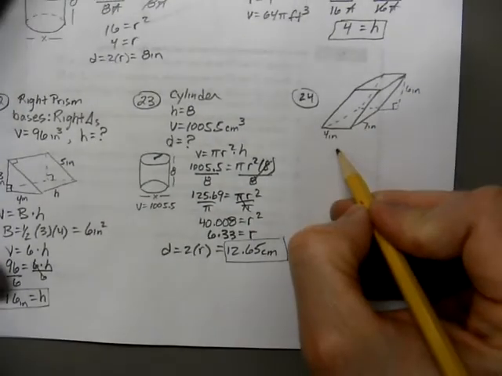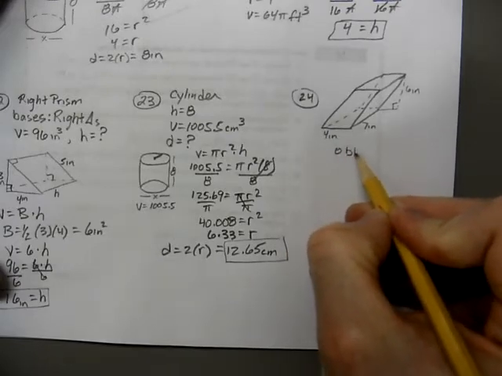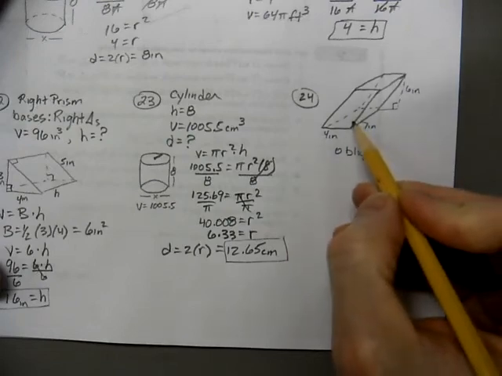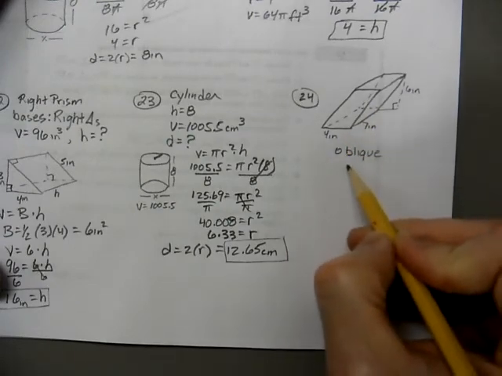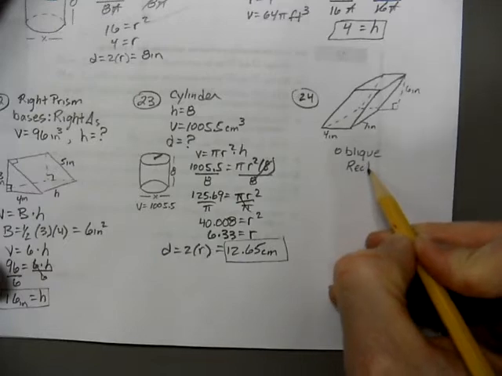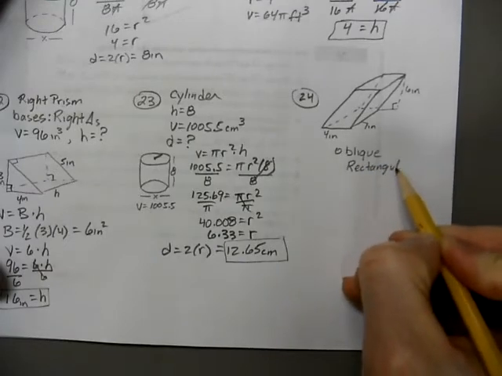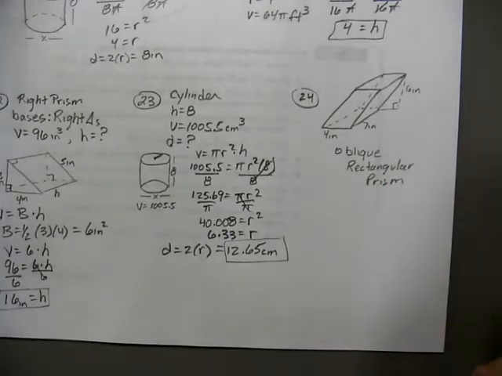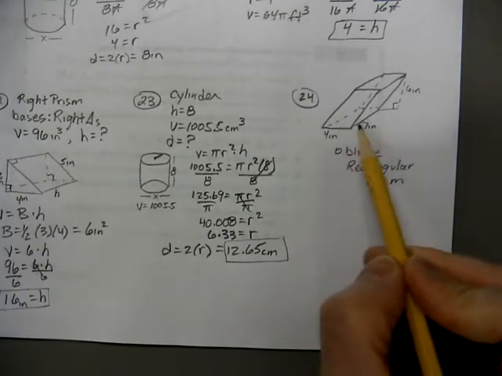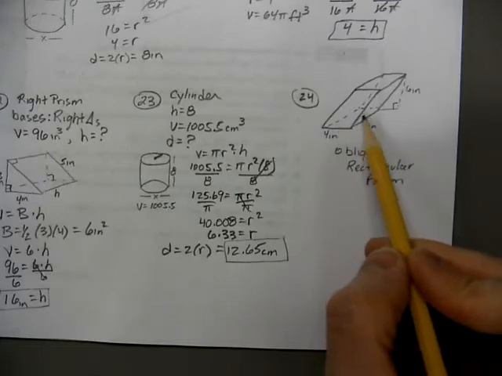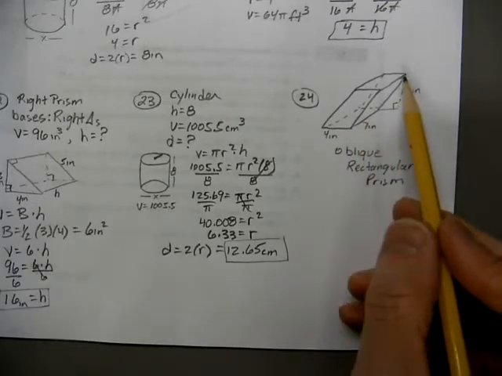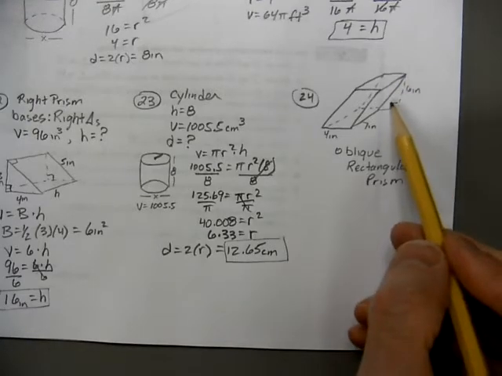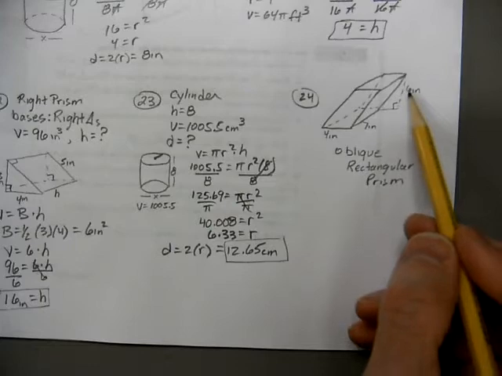Number 24, we have an oblique rectangular prism. So we need to know the area of the base, and then we times that by the height. What's lucky for us here is we actually know what the height is. We don't have to do any calculations to figure out the height.